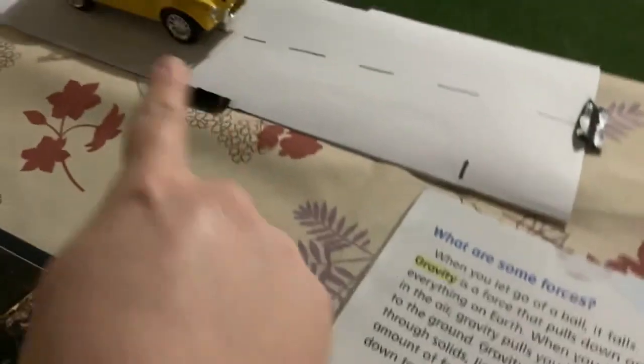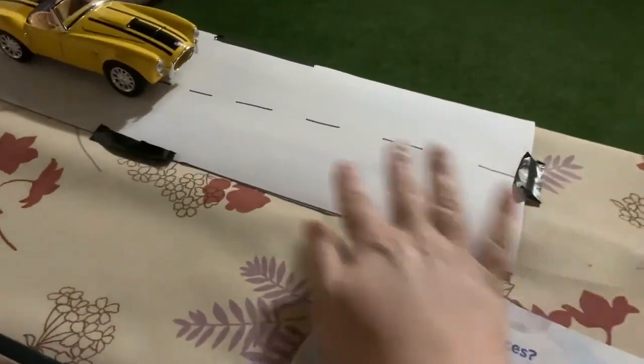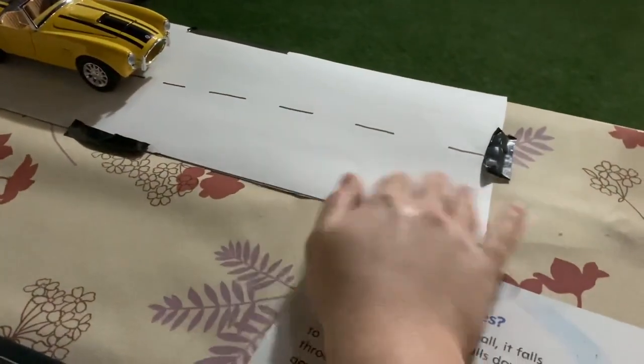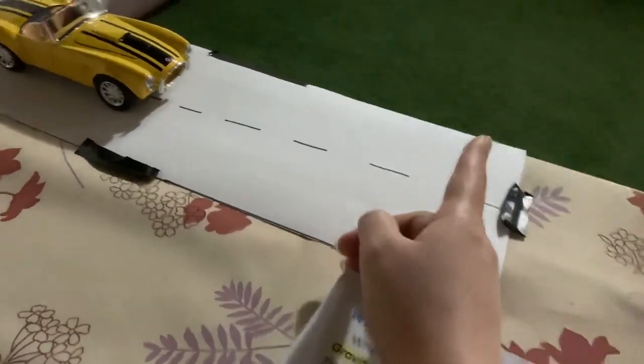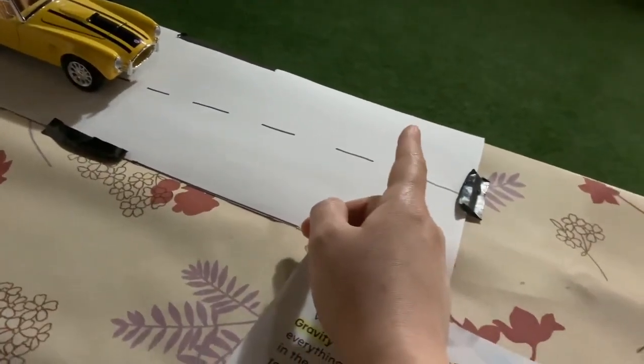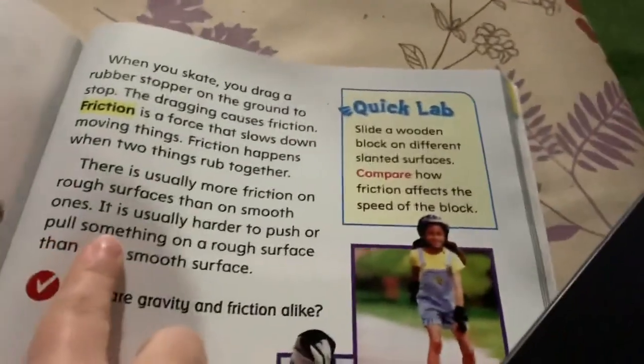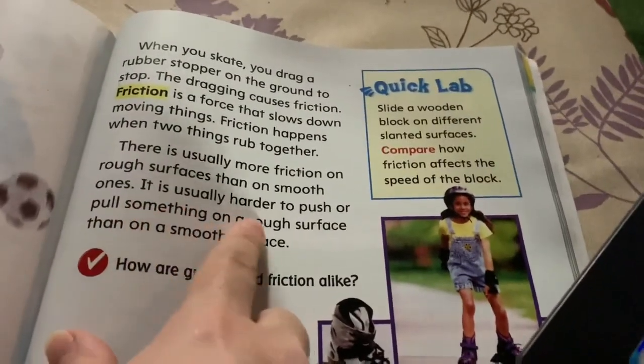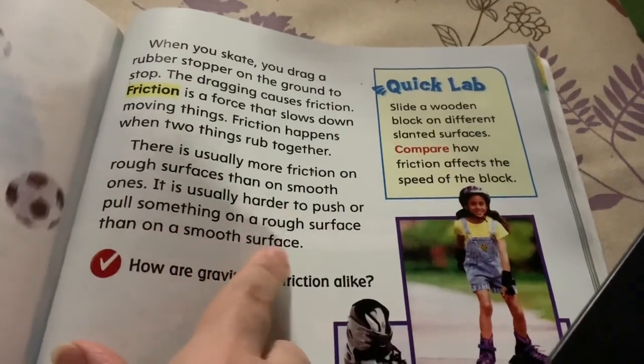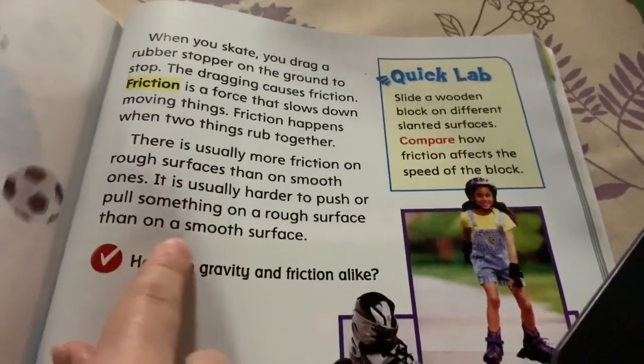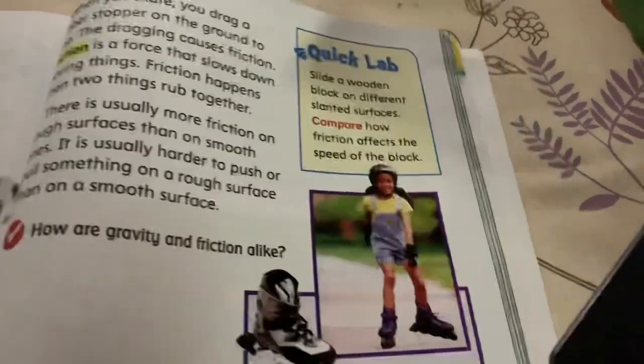Here the car was moving smoothly because it was on a smooth surface. But when I tried to move it on the grass, it was a little bit harder. It is usually harder to push or pull something on a rough surface than on a smooth surface.